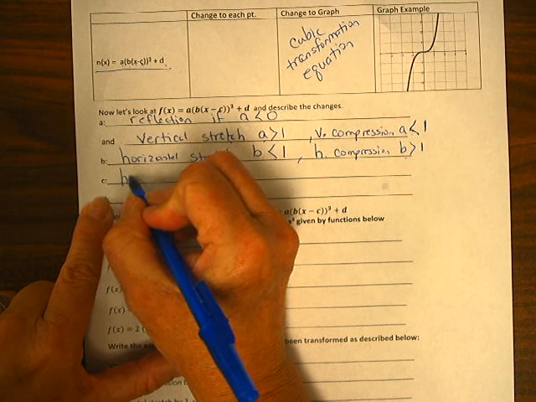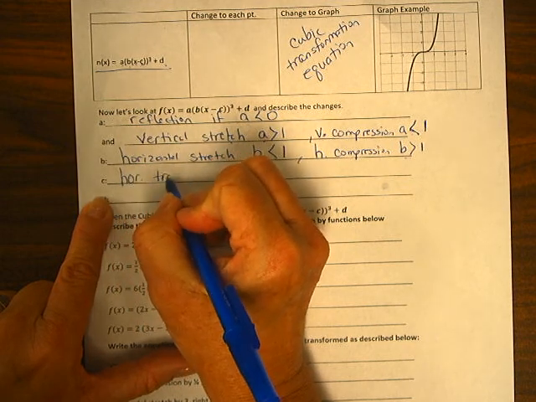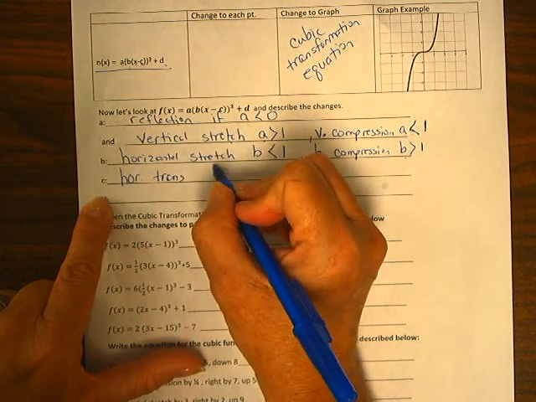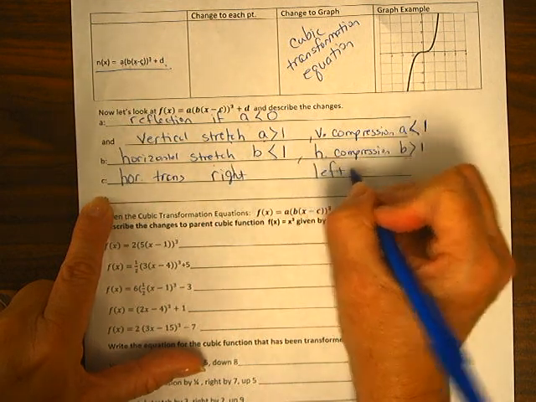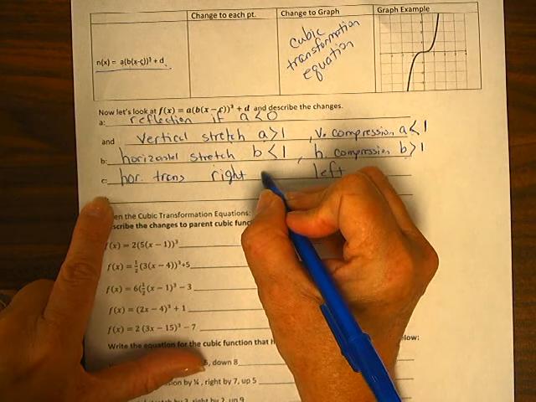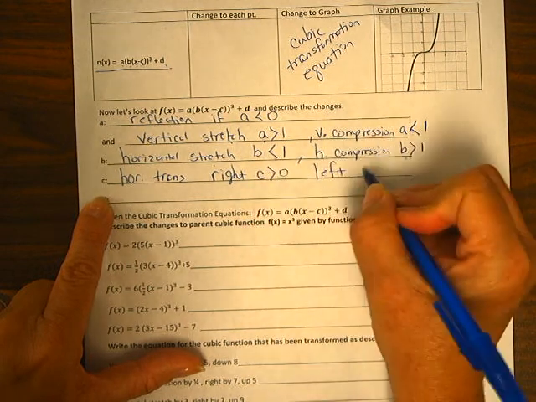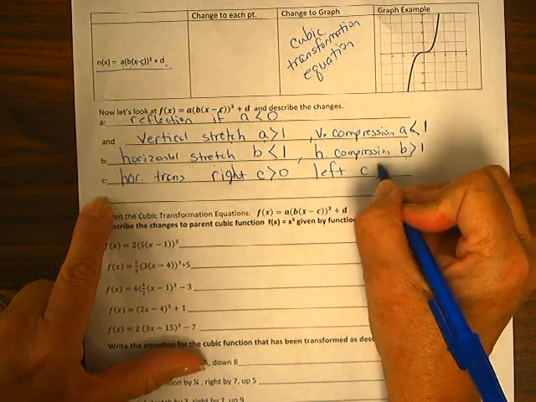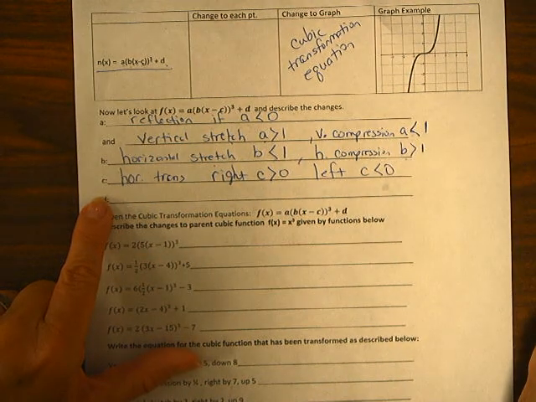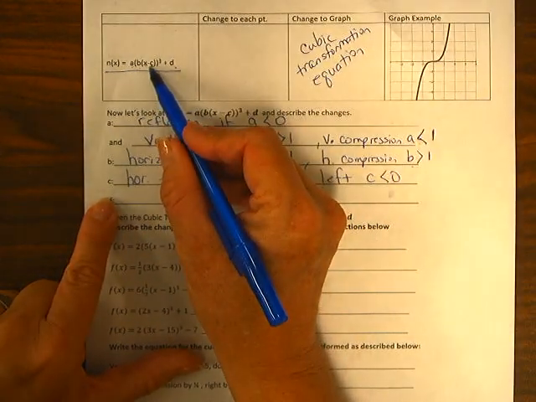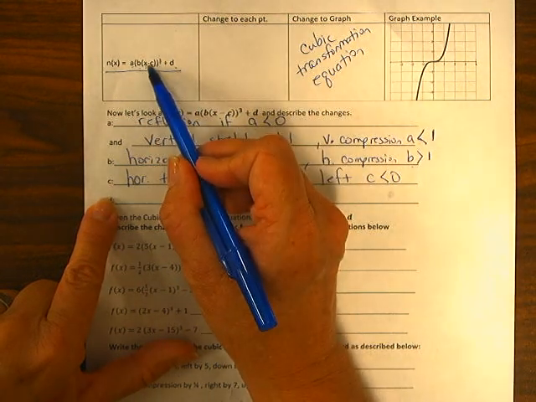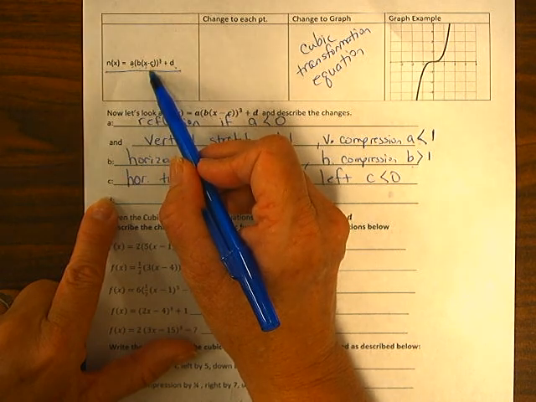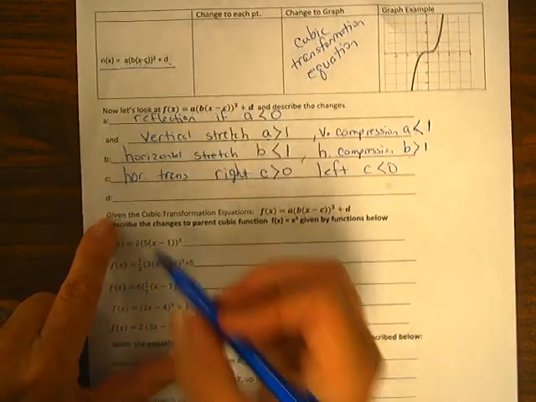C is our horizontal translation, which really means it goes right or left. It goes right if C is greater than 0. It goes left if C is less than 0. There is a negative in the equation itself. So if C was negative 2, your equation would say x minus a negative 2, which becomes x plus 2, raised to the third power.